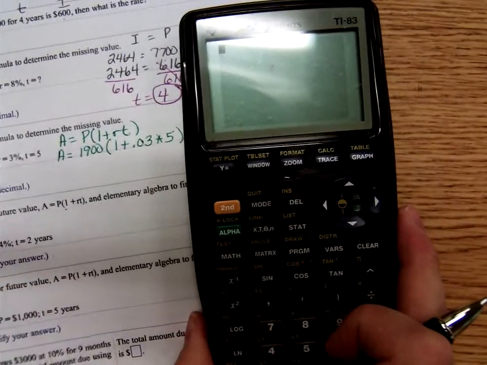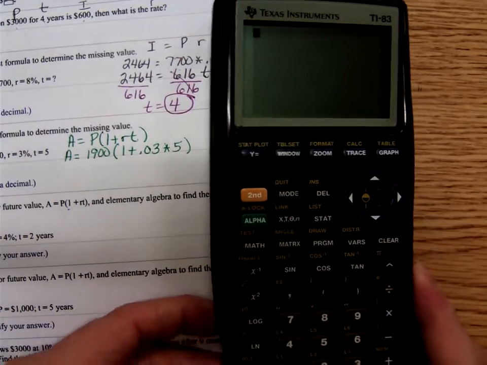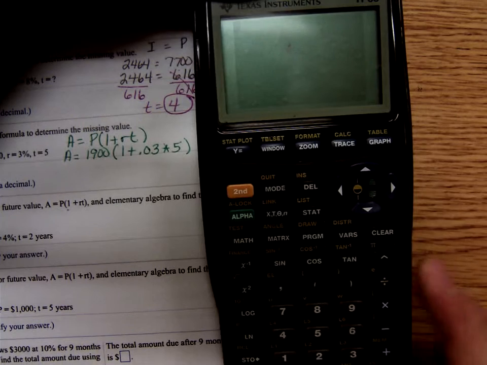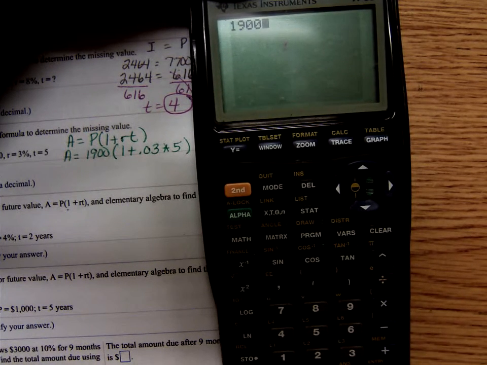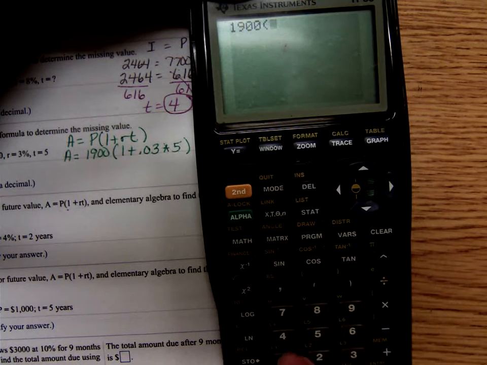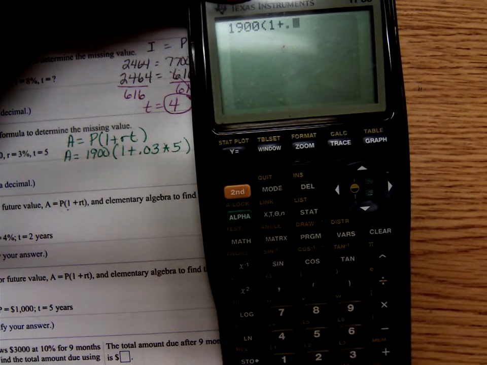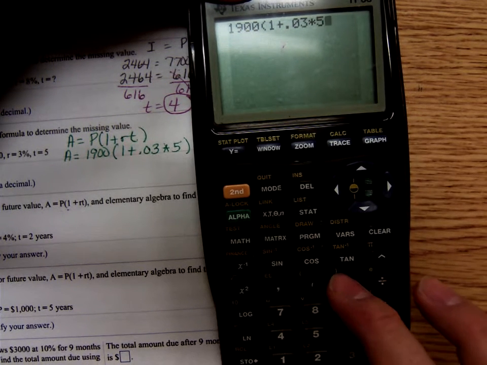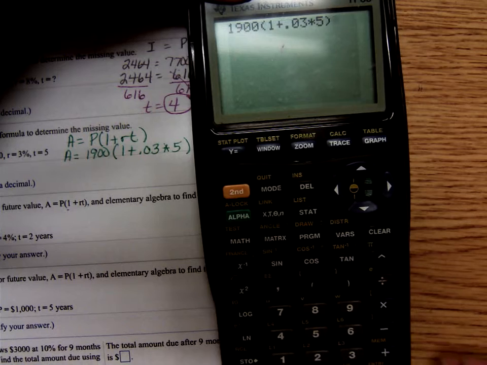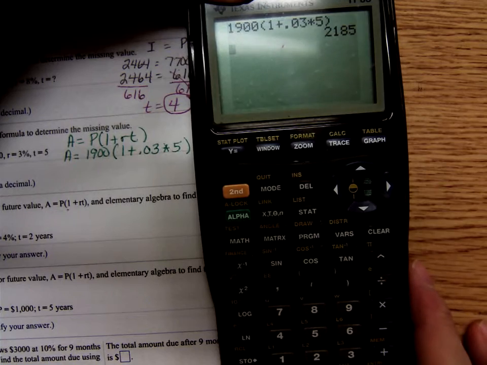Let me pull up my calculator and show you how I punch this in. To punch this into your calculator, I'm going to punch it in just as it's written. 1900 parentheses 1 plus 0.03 times 5, close parentheses, hit enter, 2185.